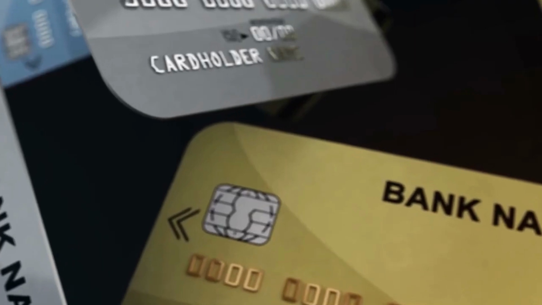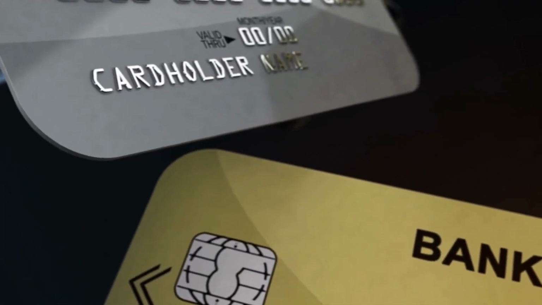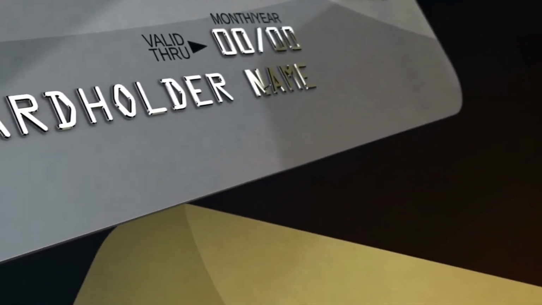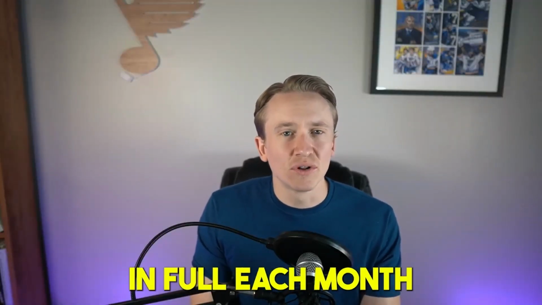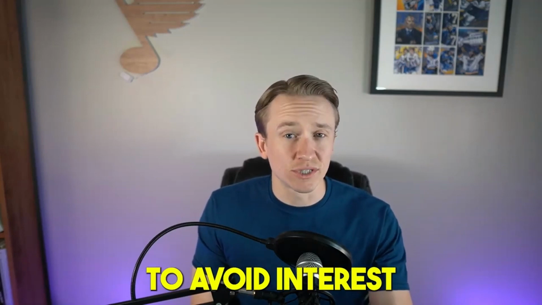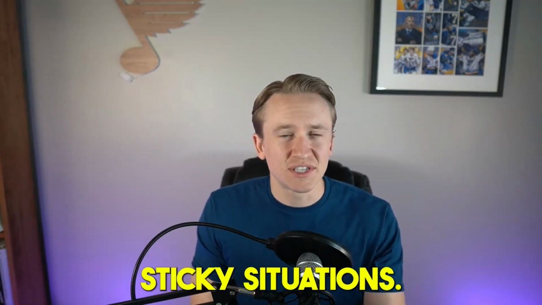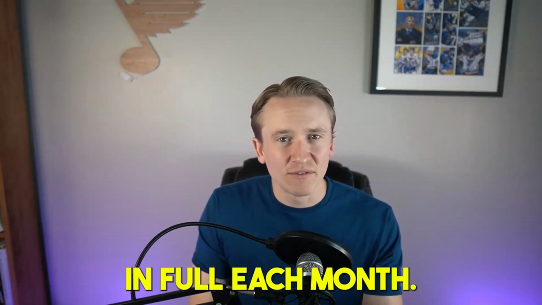So using a credit card that offers cash back on purchases can be a great way to maximize your profits. Just make sure though to pay off your balance in full each month to avoid interest charges. That's where people can get into sticky situations. Make sure you're paying it off in full each month. I've actually made over $10,000 in cash back through credit cards in 1 year before.